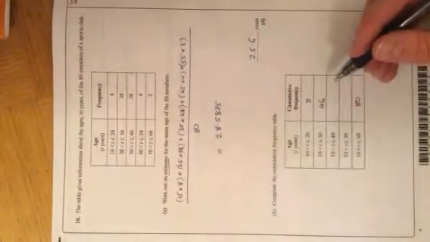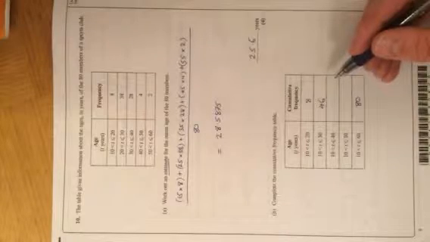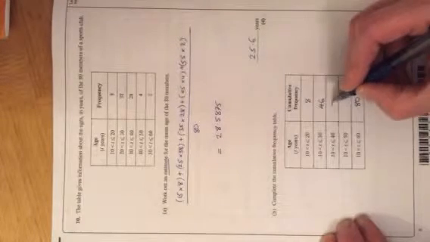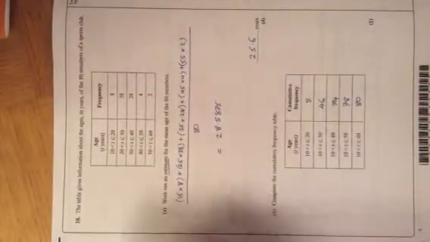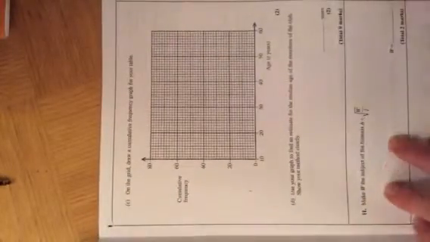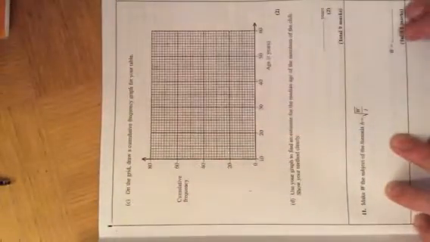So if we just continue adding, you'll do 8 plus 38 plus 28, that'll give you 74. 74 plus those 4 will give you 78. 78 plus those 2 would make 80. Job done. Using this, we're then asked to plot, I can't get it all on one page, we're asked to plot the same information on this cumulative frequency graph.